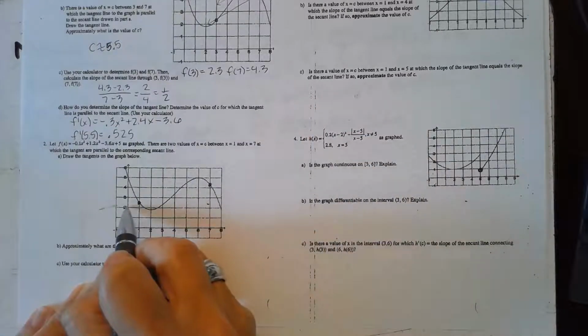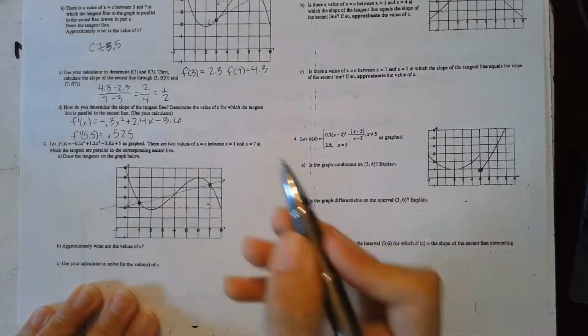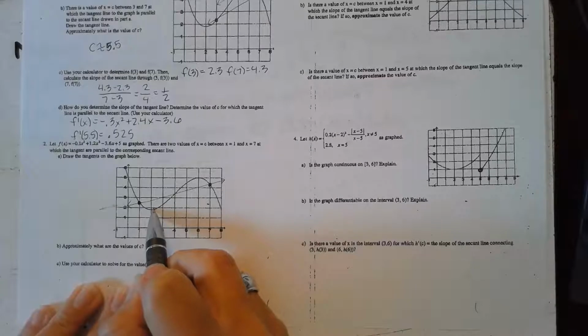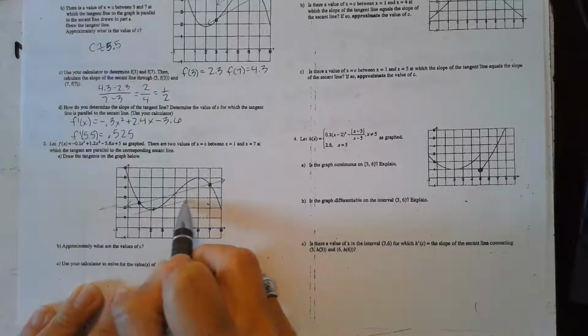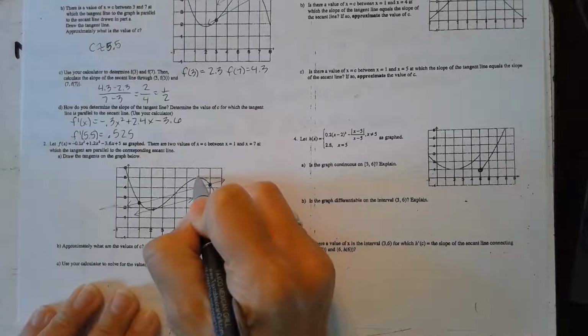If I draw a line, again, get as straight as possible, and I want to draw a line parallel. Well, parallel would be somewhere right in here, and somewhere, looks like right in here.